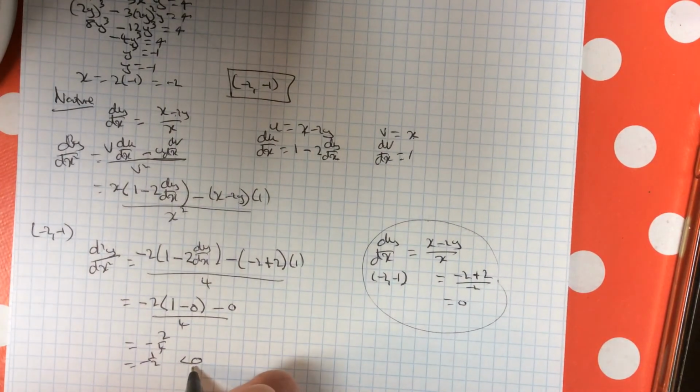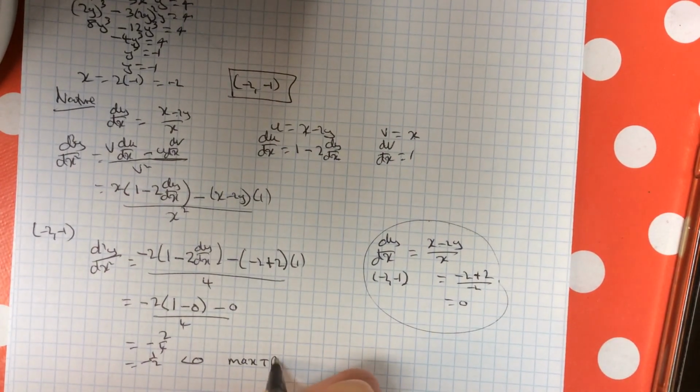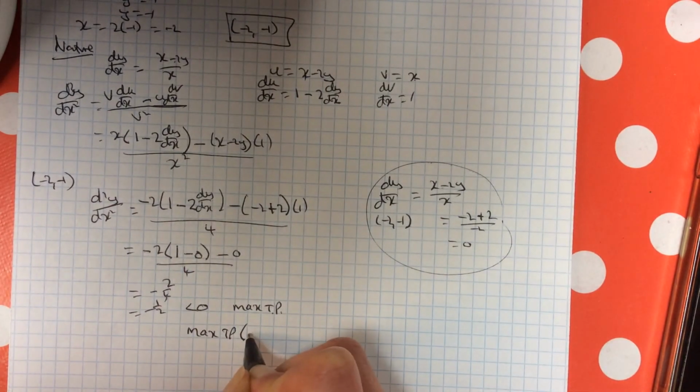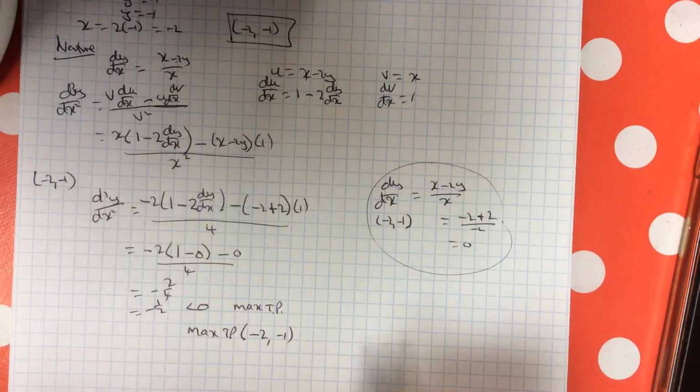So it's beneath 0. So it's a maximum turning point. And I would just combine all that at the end. So max turning point, and the x is minus 2 and the y is minus 1.